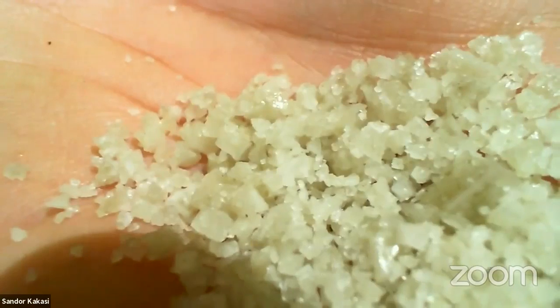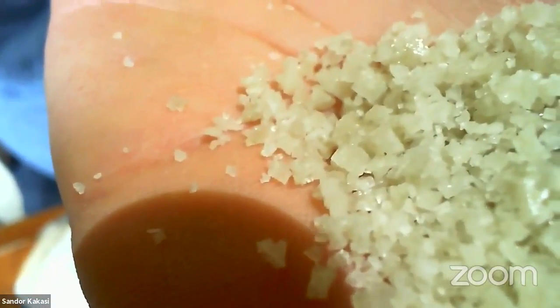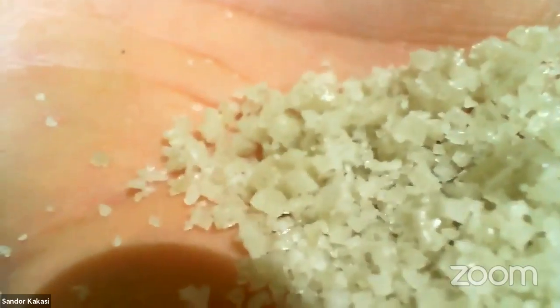So they have on the shore such basins for salt, they evaporate it, and this is how it looks like. Again, it's a mixture of many things.